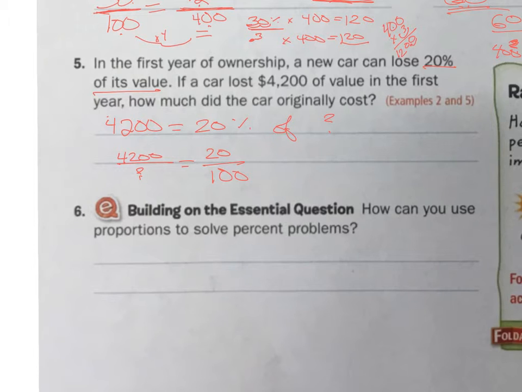So 20 times 210 equals this. So I just have to do times 210. So 210 times 100 equals 21,000.